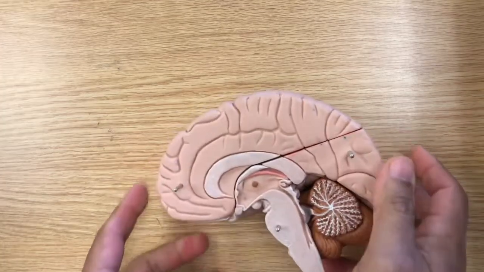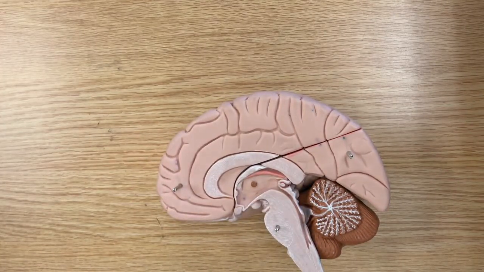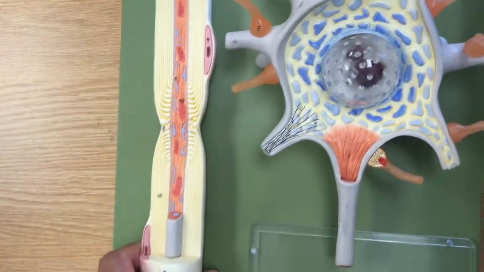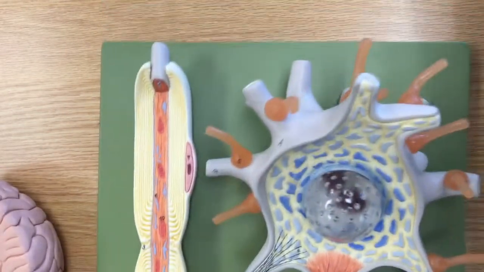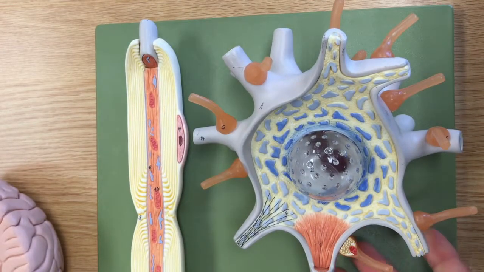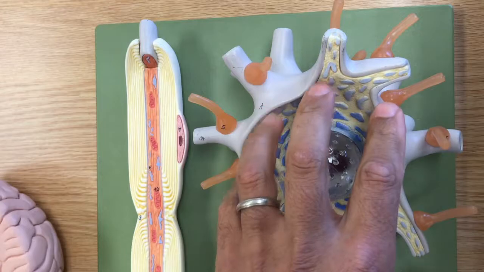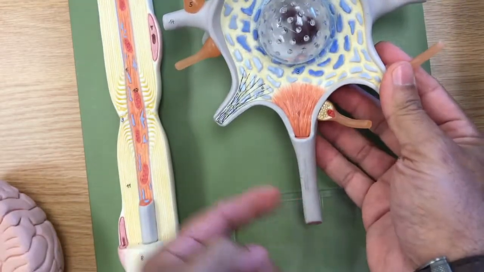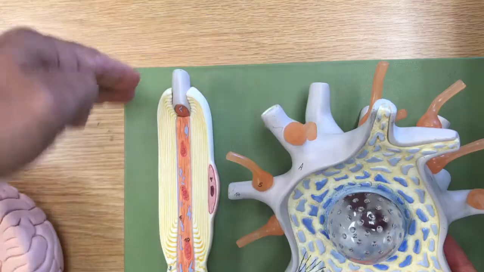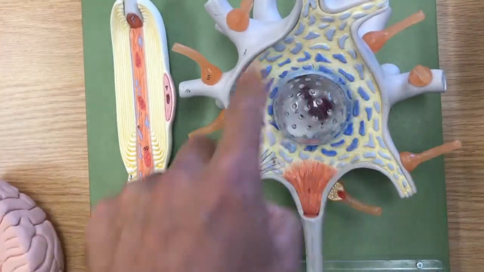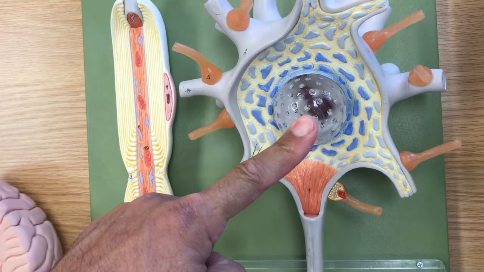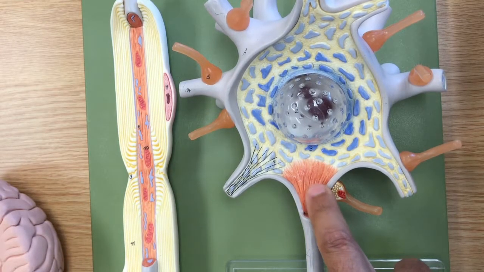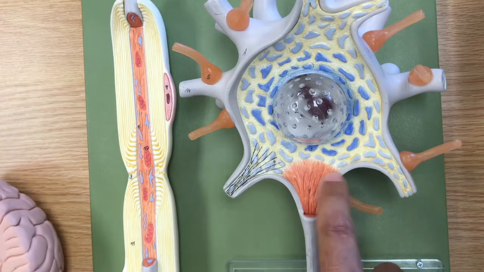All right, so let's put that away and let's look at the nervous system. All right, here we go. So here is a model of a neuron. And this is the cell body. Here's the cell body. Imagine this thing being attached to this end here, so it got cut off. So here's the cell body. Here's the nucleus. Here's the axon hillock. You might not have to know that one.